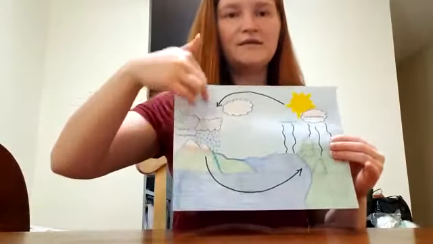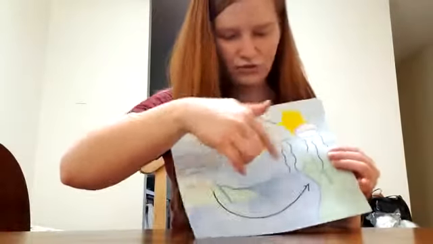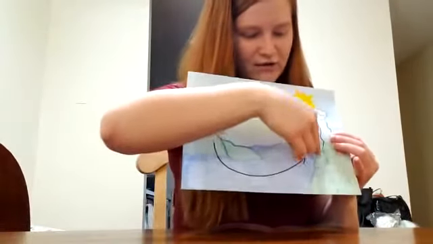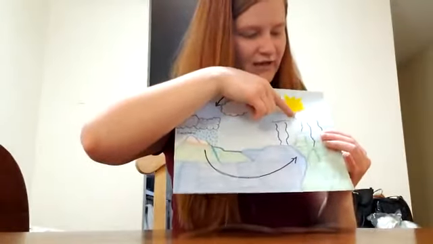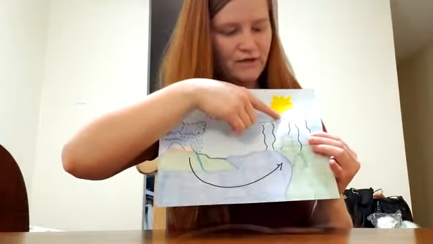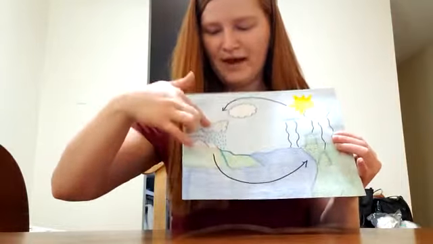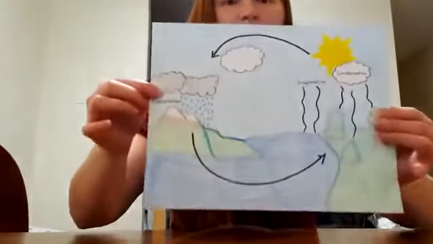And so this is a constant cycle. As you can see, you start with the rain, and then it goes on the ground, and then it evaporates into the clouds, and then the clouds get condensation, and then we go back to the rainfall process all over again. Now that we know a little bit about the way rain works, I thought it would be really fun to do an experiment.